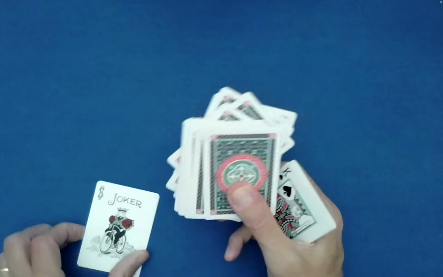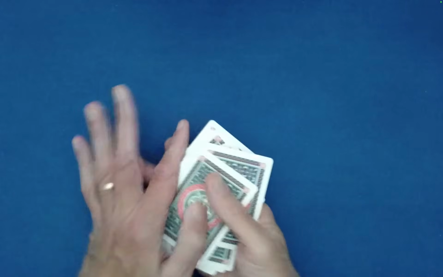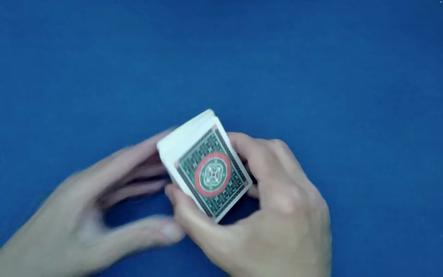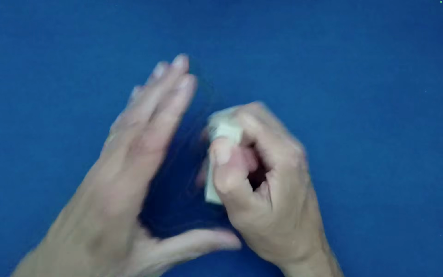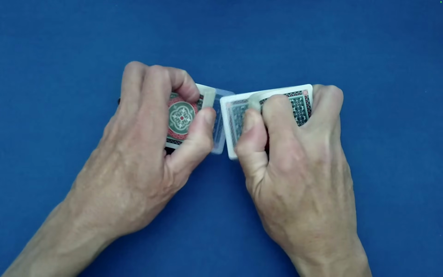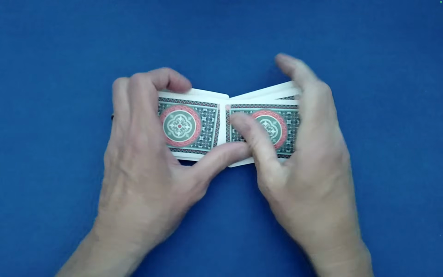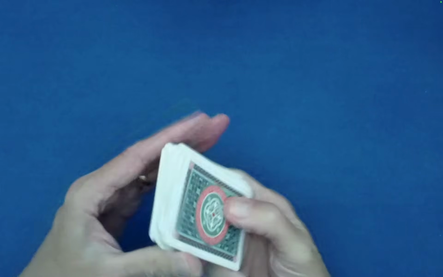Well, very quickly, you begin with whatever card you want to reveal. You begin with it at the top of the deck, like this. And then you can riffle shuffle the cards as many times as you like, as long as you just retain the top card, which isn't too hard to do, as I missed it the first time.